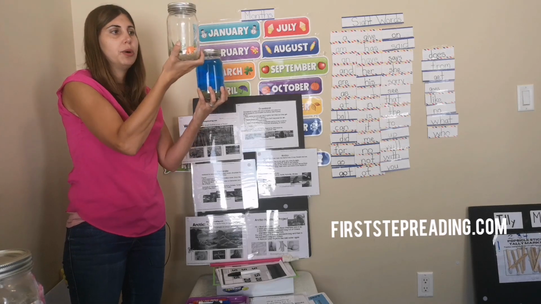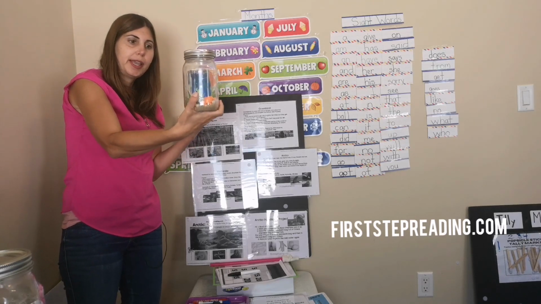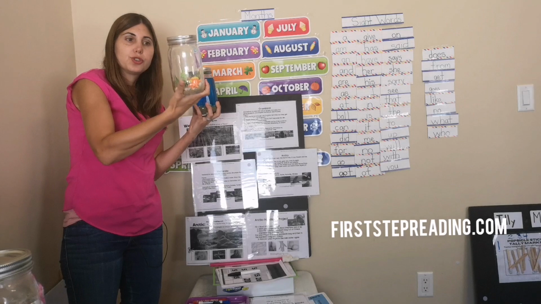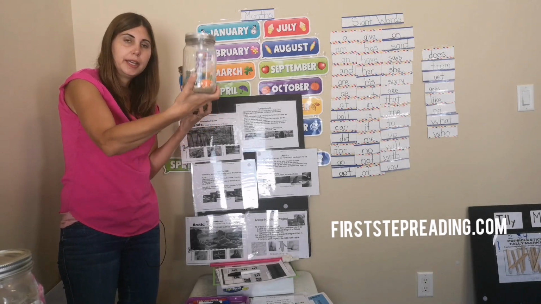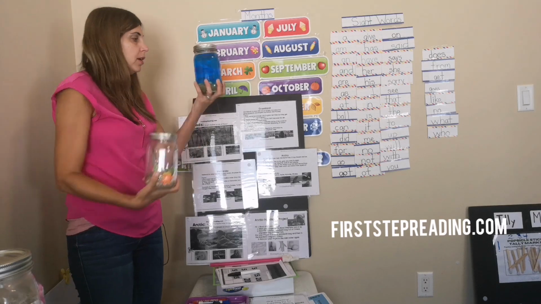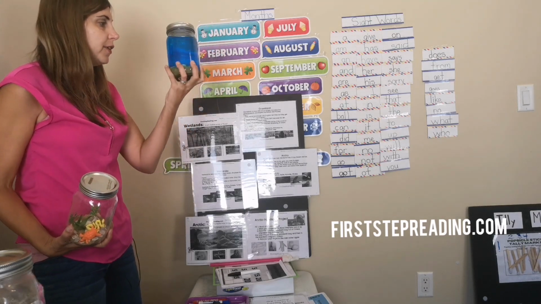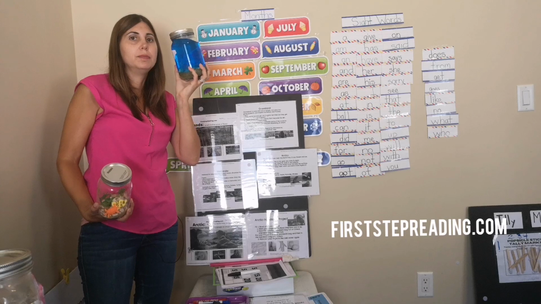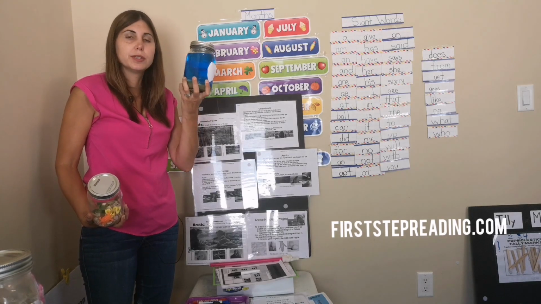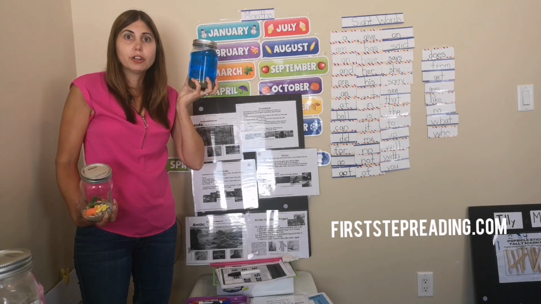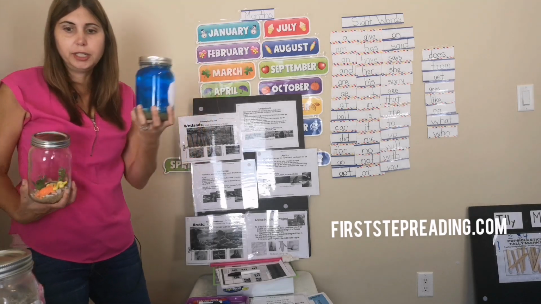So we had our tortoises and our snakes and our scorpions and cactus or cacti in the desert. We had jellyfish, octopus, lobsters, crabs, clams, whales, sharks, fish in our ocean habitat.